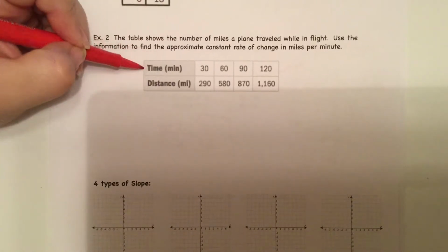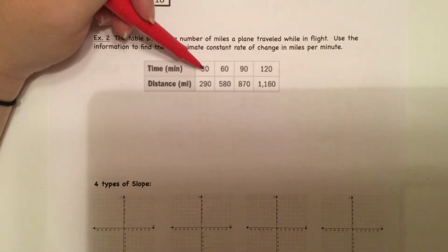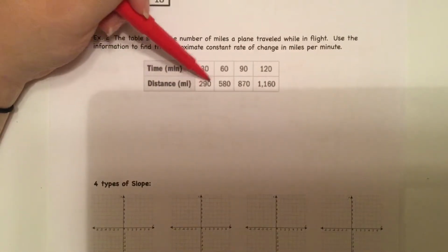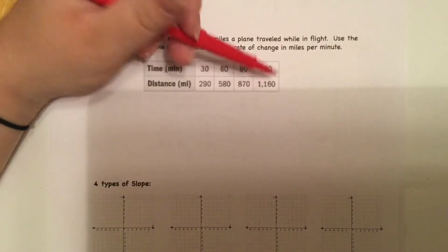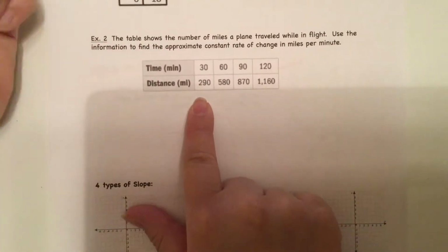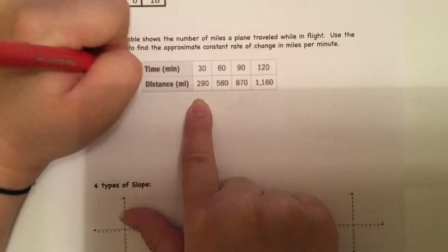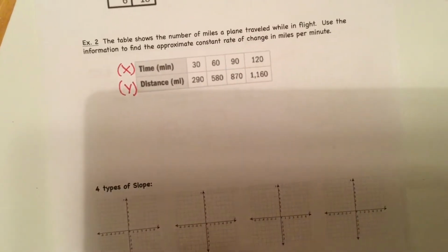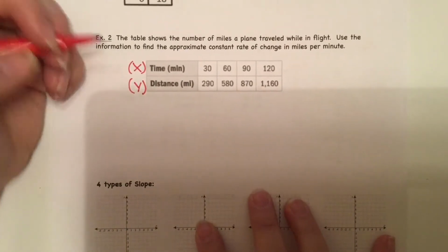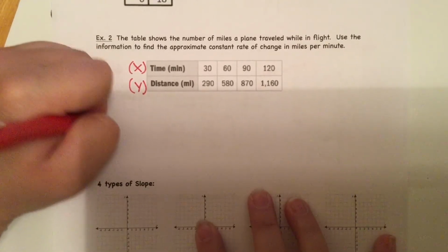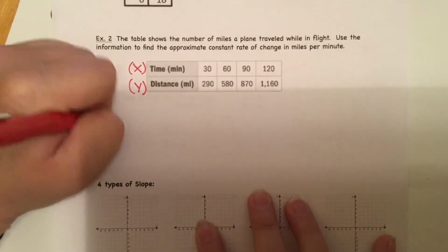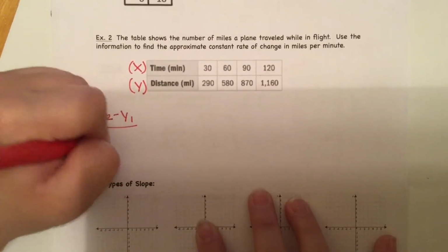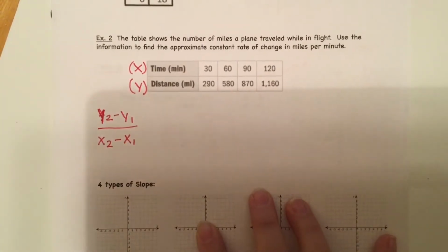So we have a table showcasing our time in minutes going up by 30, 60, 90, 120. And the distance in miles going up by 290, 580, 870, 1,160. So the first thing that I like to do is I like to label my X variables and my Y variables. Okay? Now for tables, I'm going to use that slope formula again. And if you forgot the slope formula, whoops, I messed up. The slope formula is y2 minus y1 over x2 minus x1, okay?